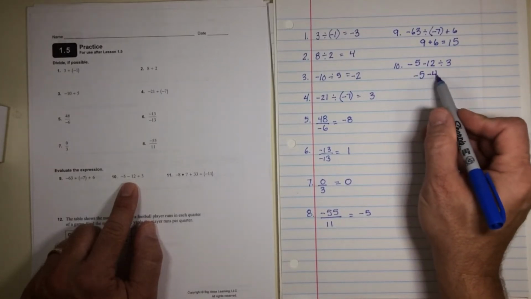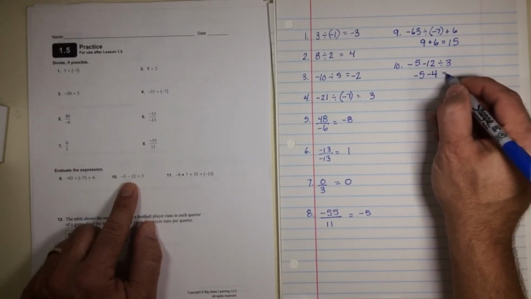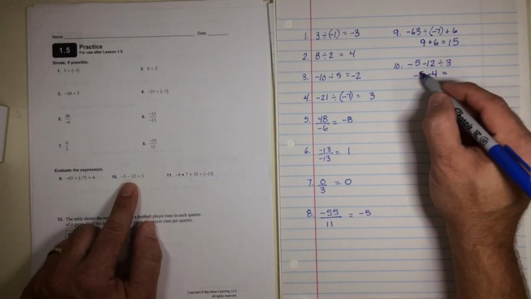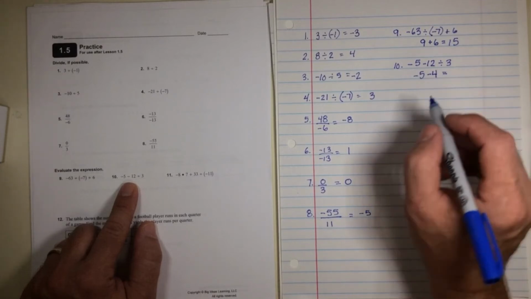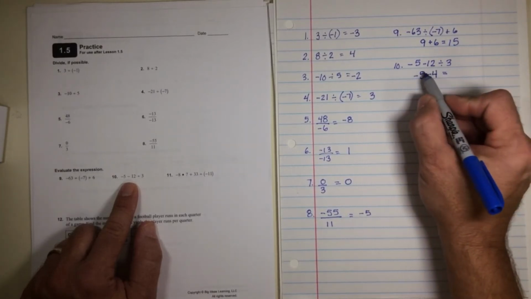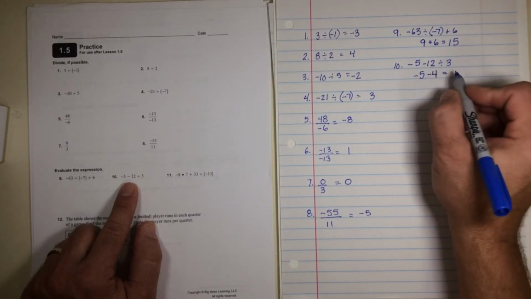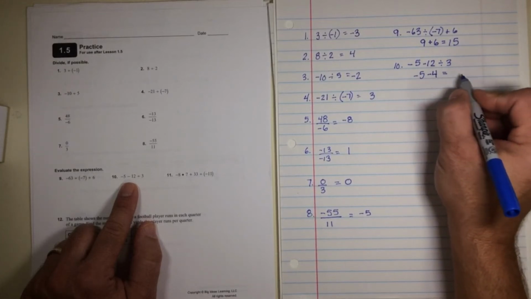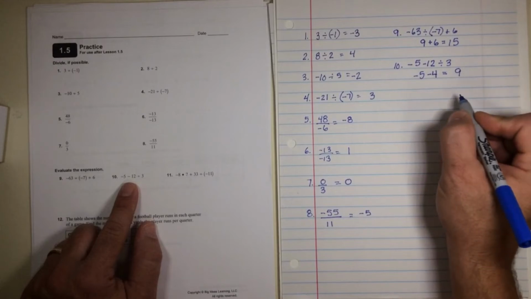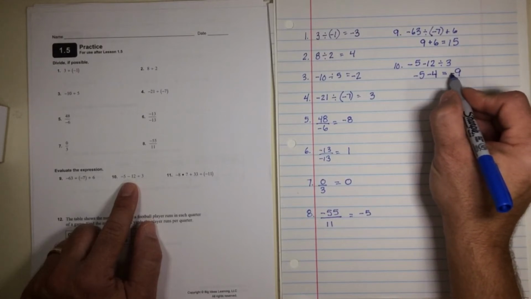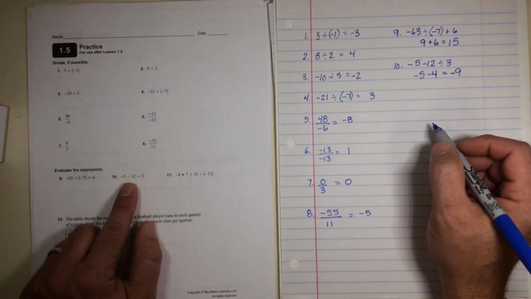Now I have -5 and -4, and that's same sign. So now I'm adding and subtracting from left to right. So same sign, -5 and -4, so it's add and keep the sign. So add the numbers and keep the sign.